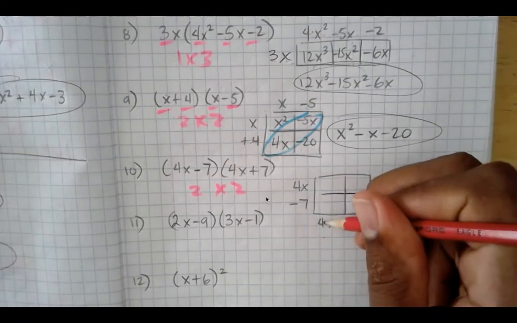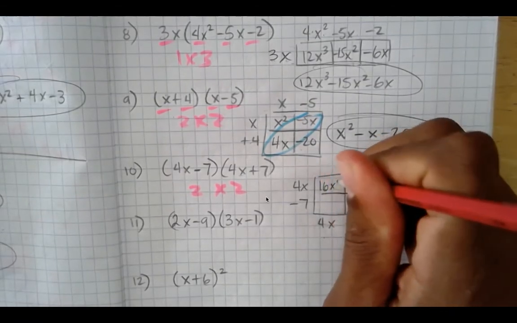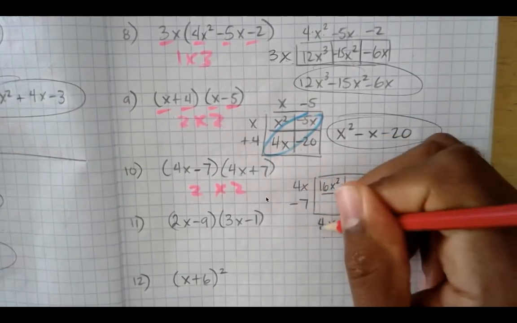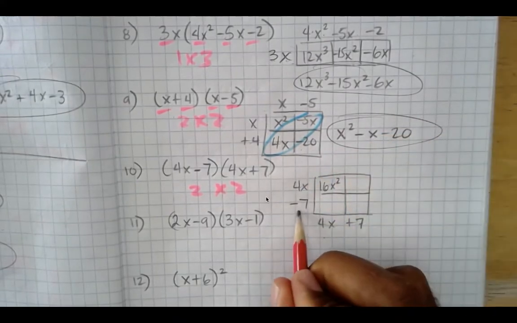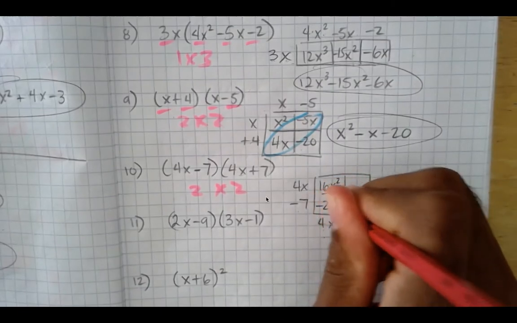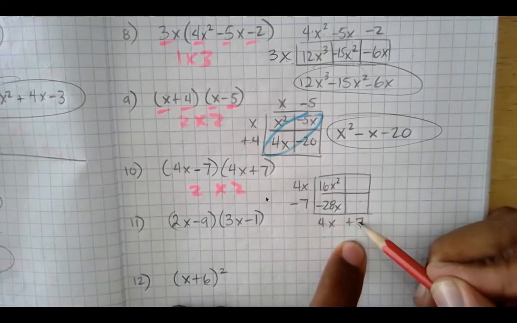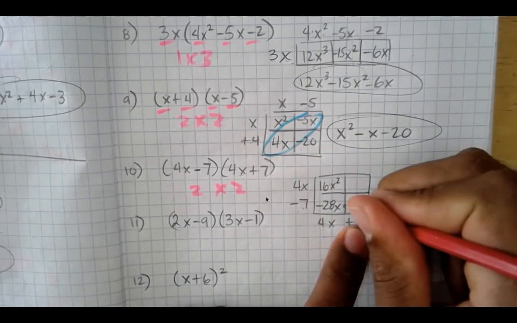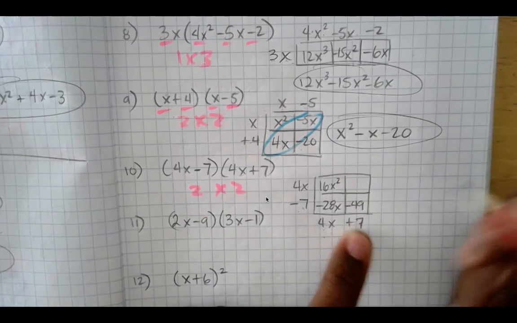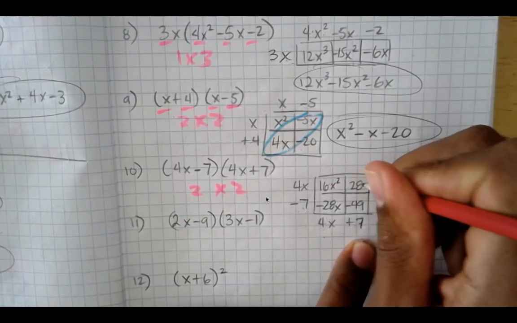Okay, so this one is going to be 4x times 4x, which is 16x squared. 4 times 4, x times x. Negative 7 times 4x, that's negative 28x. This one is positive 7 times negative 7. Well, that's negative 49. And then 4x times 7 is positive 28.